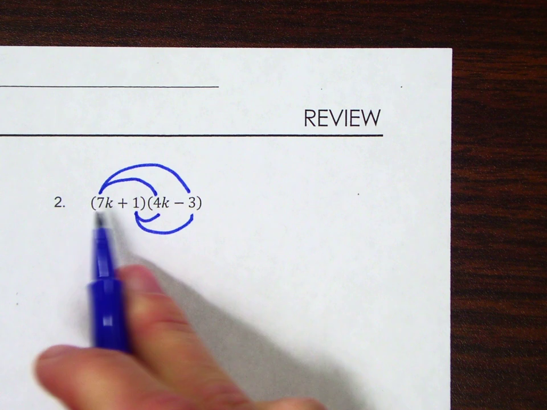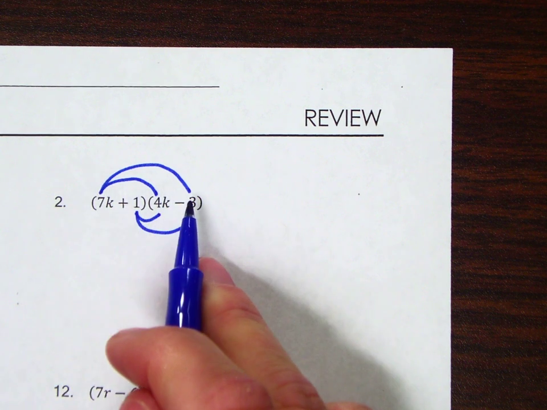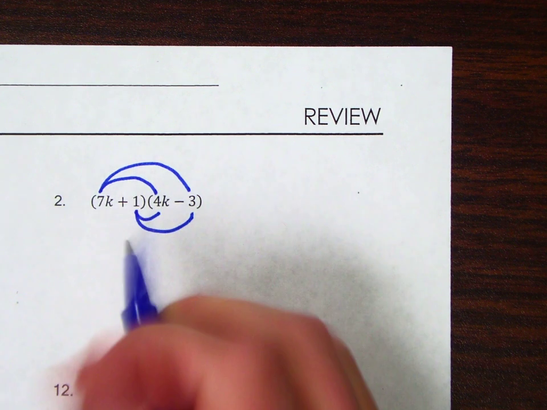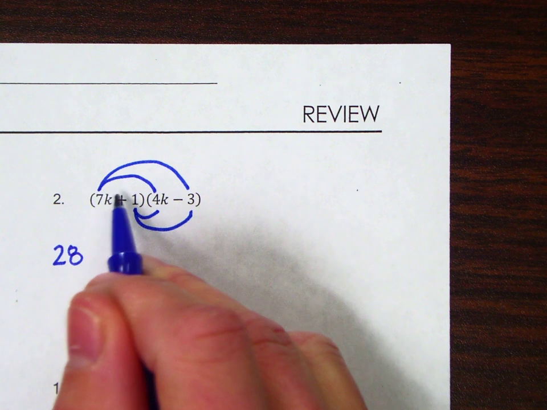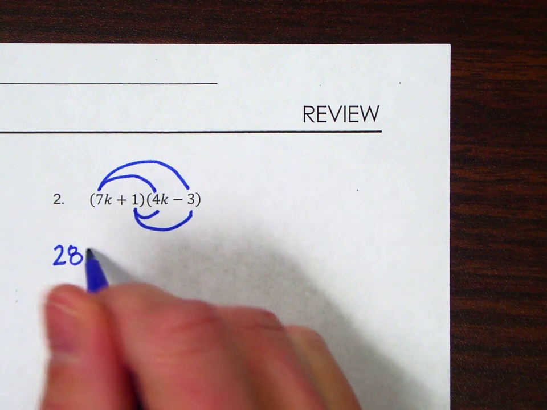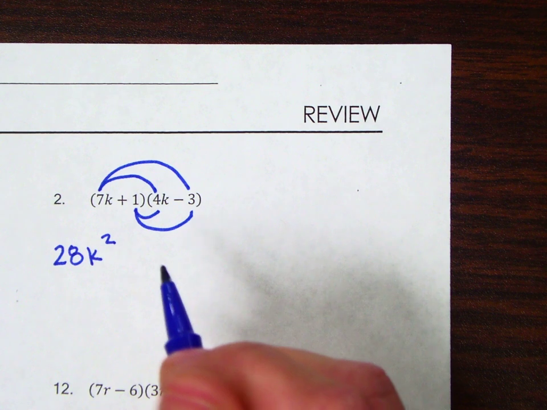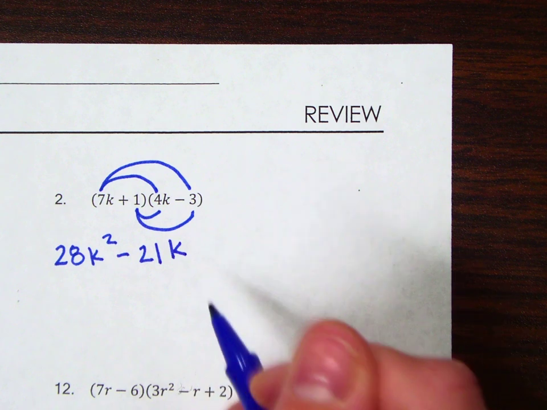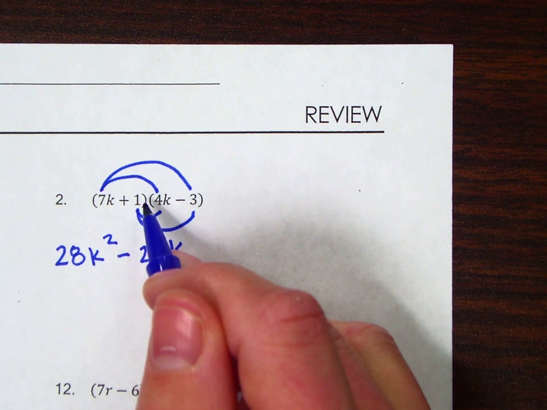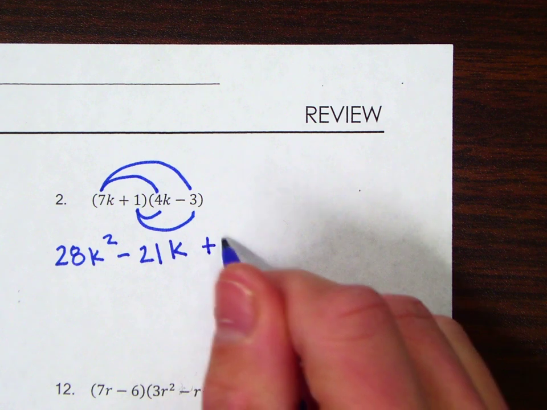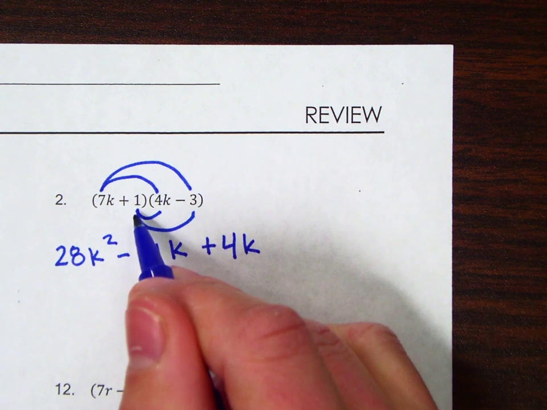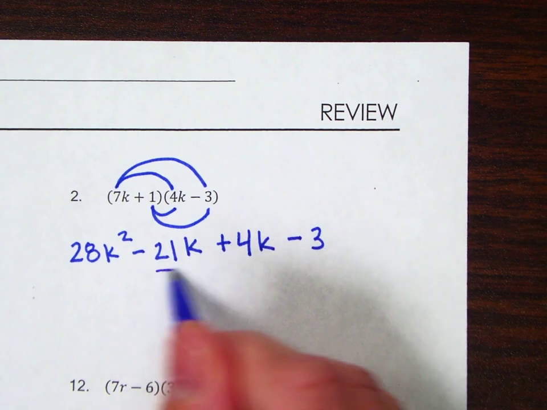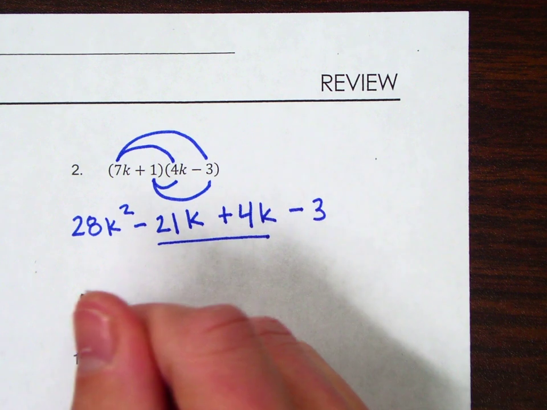I have to distribute the 7k to everything in these parentheses, and then I'm going to distribute the 1 to everything in these parentheses. So 7 times 4 is 28, and between these two terms right here, I have k squared. 7 times negative 3, negative 21. Okay, then I got to distribute the 1. 1 times 4 is 4. And then 1 times negative 3 is negative 3.